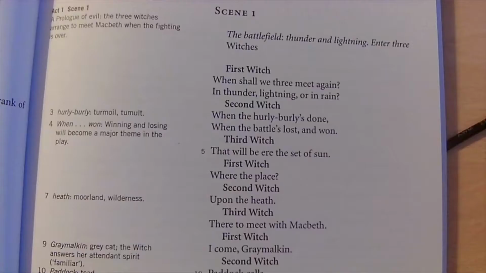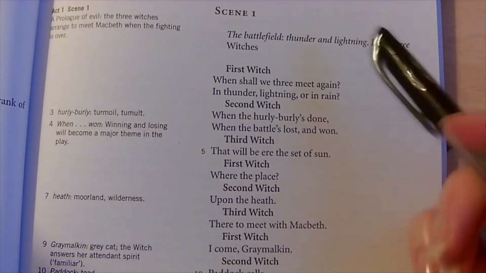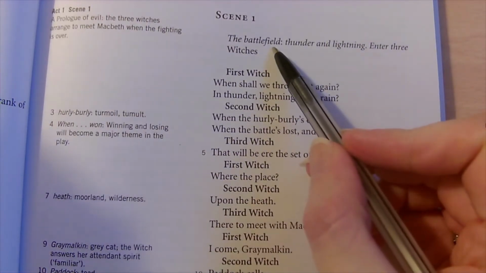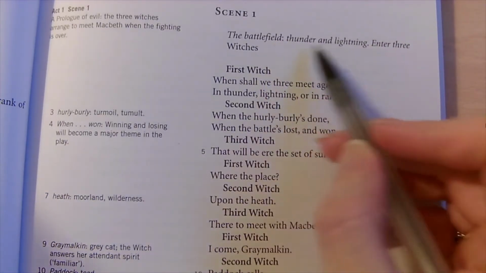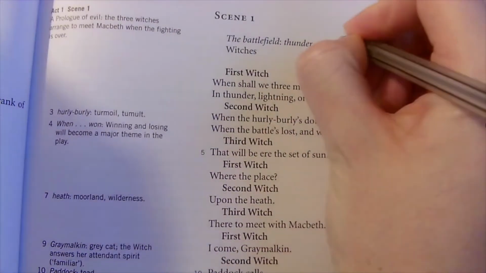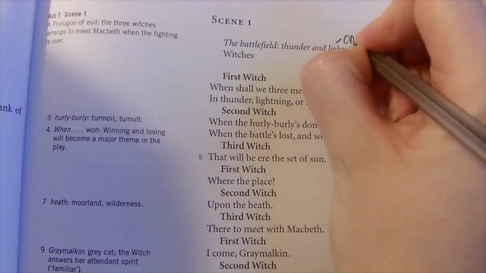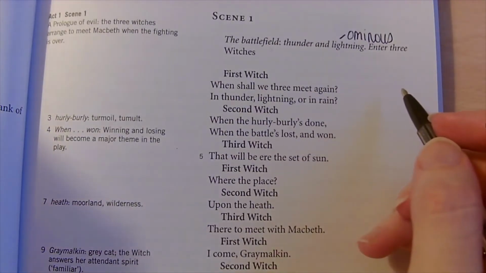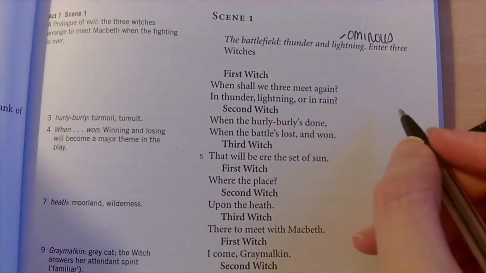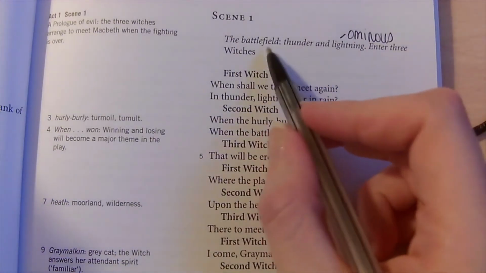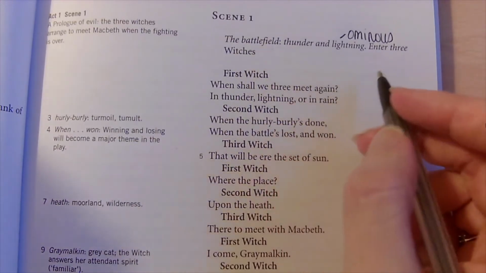Exeunt. Alright, so starting with the stage directions here, we're told where this begins, so we're cast straight away into conflict. We have this battlefield situation, and we've also got the description of the weather, so thunder and lightning. So already this is creating, and I'm going to make a note here, quite an ominous atmosphere. You've got this ominous opening, thunder and lightning creating a very dark, gloomy atmosphere, and it links with the idea of the sounds of the battlefield being quite harsh.